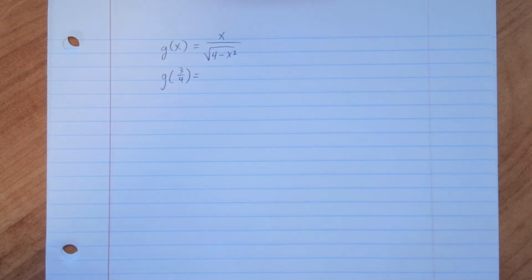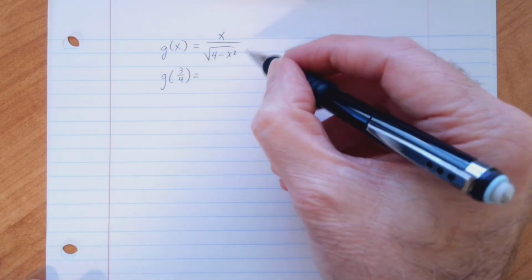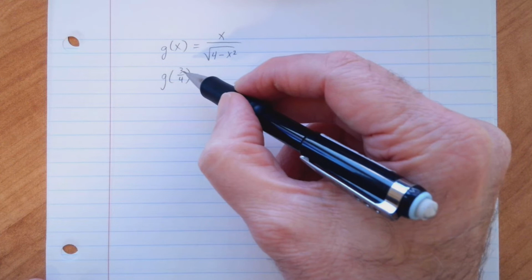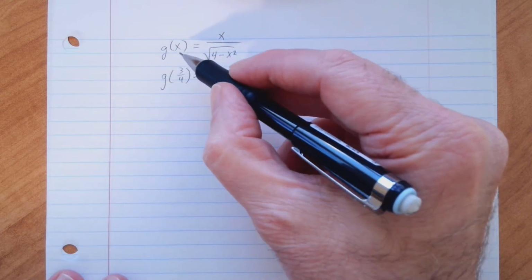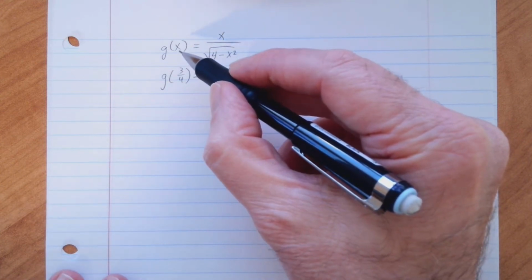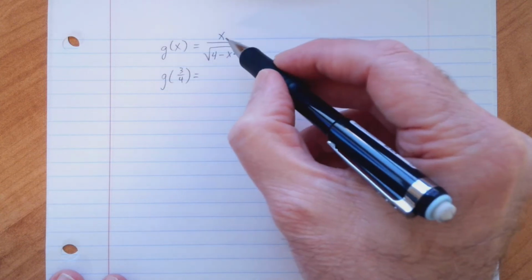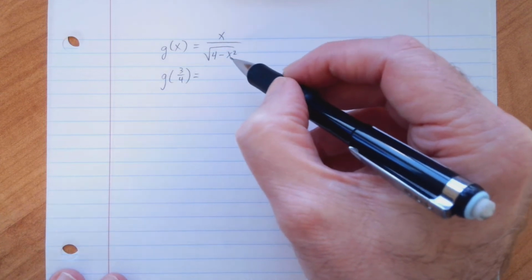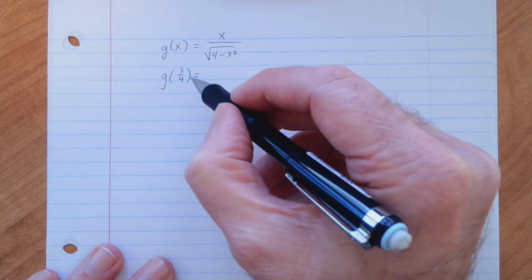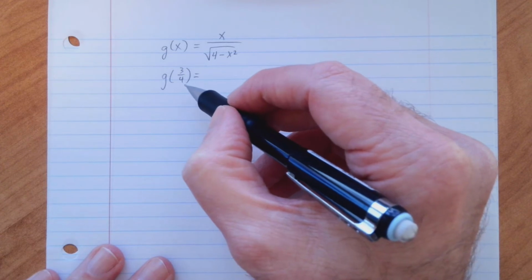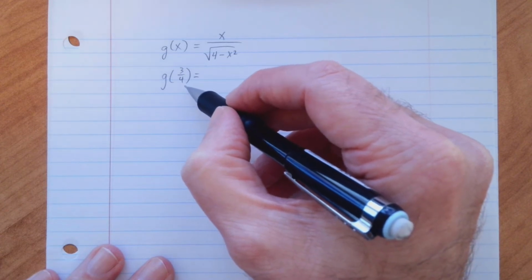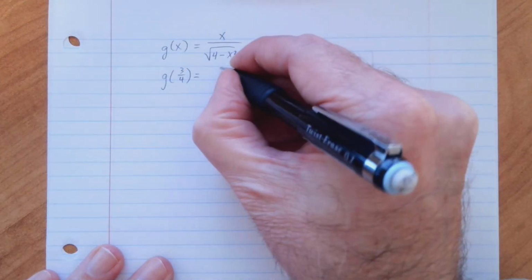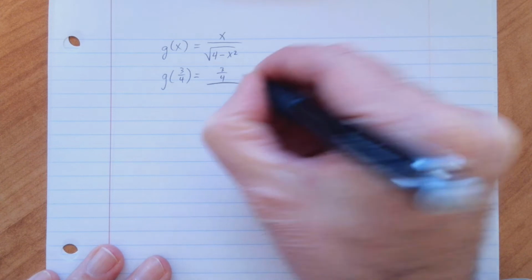In this video, I'm going to be evaluating a function for a given input value, or value for x. So if I had found, for example, g of 1, I would replace this x with 1 and this x with 1. And it's actually quite simple to do that. It turns out to be a little more challenging because we're plugging in a fraction, and that's the main reason why things tend to take more effort.